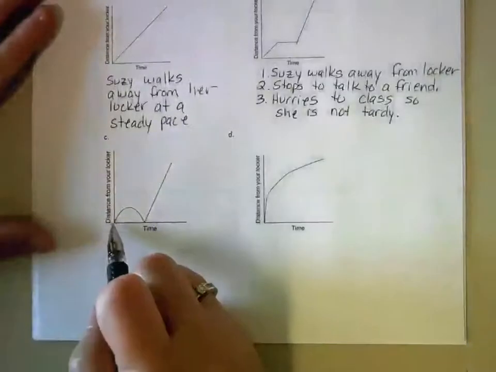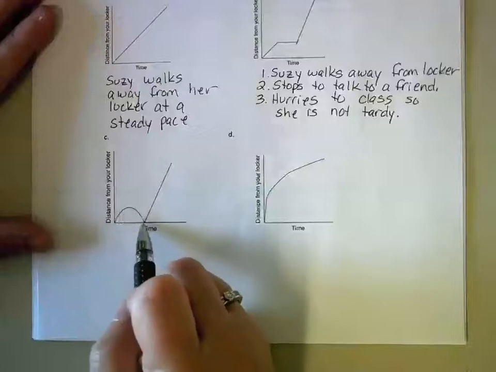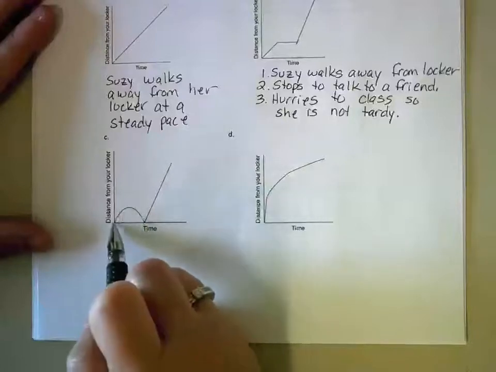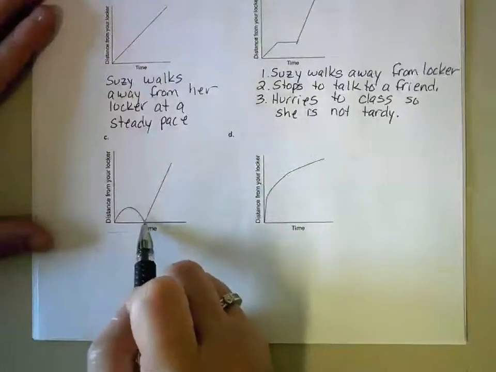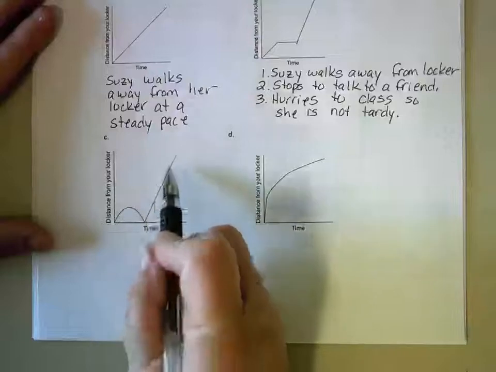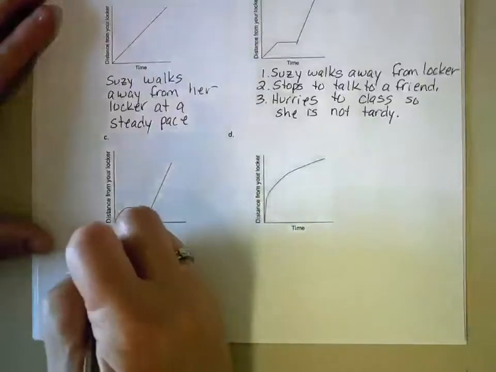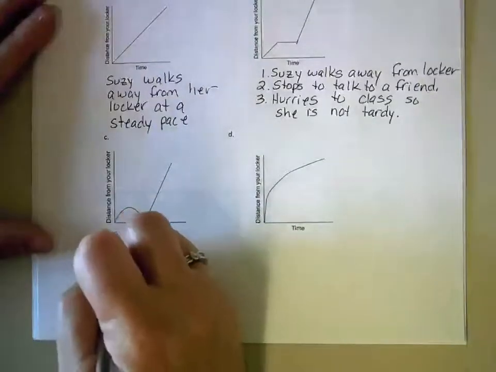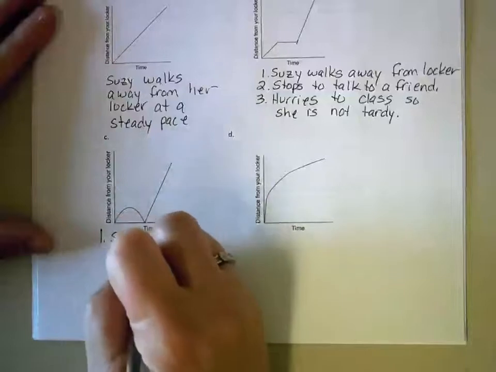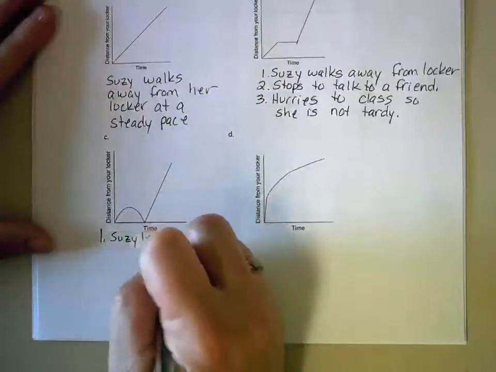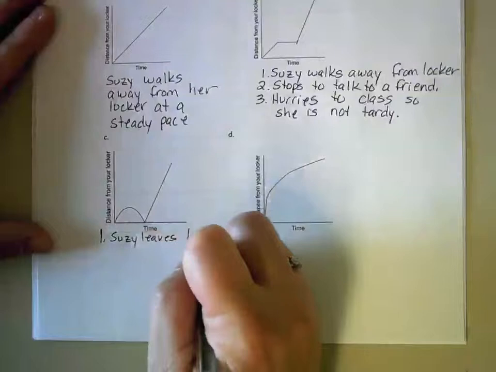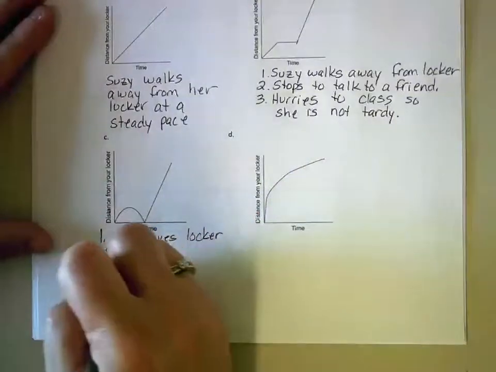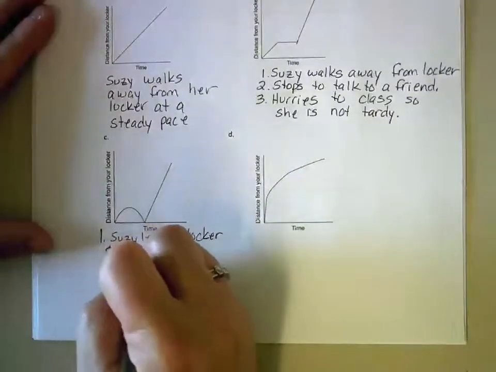Letter C, looks like she leaves her locker and then has to come back because the distance gets a little bit away and then it comes back, and then again a fairly rapid rate. So we'll say Susie leaves locker and realizes she forgot her homework.